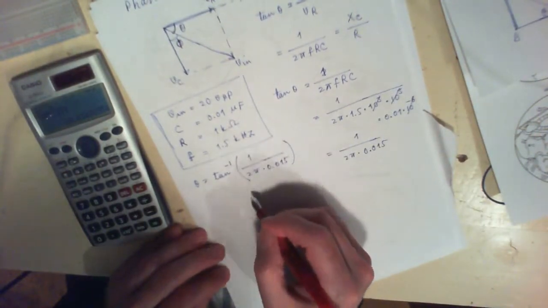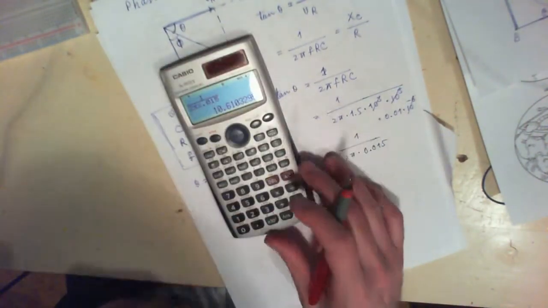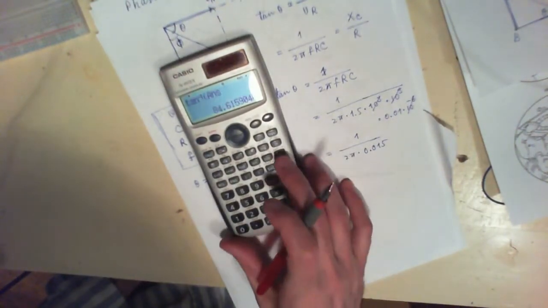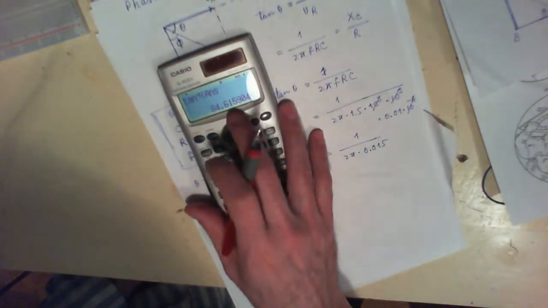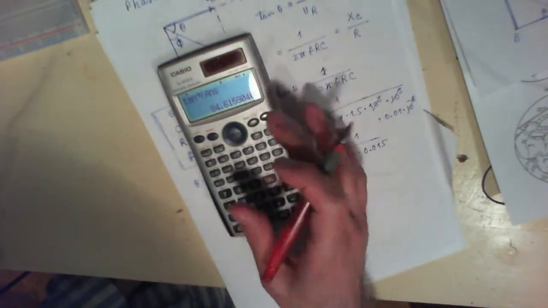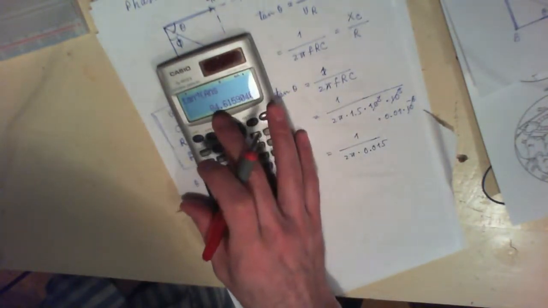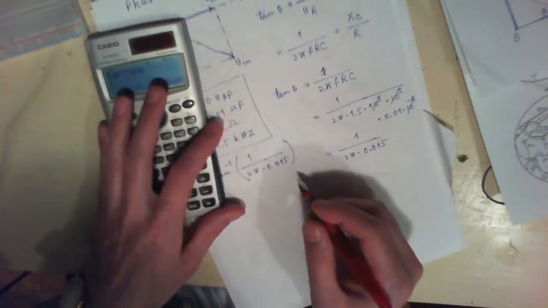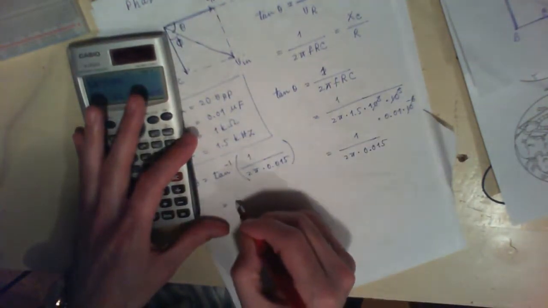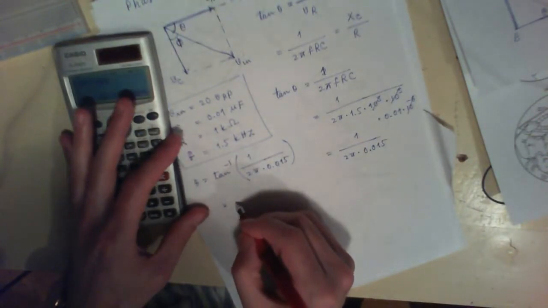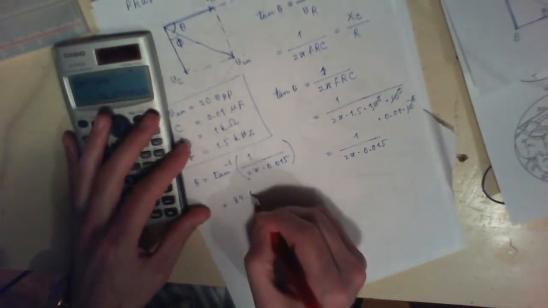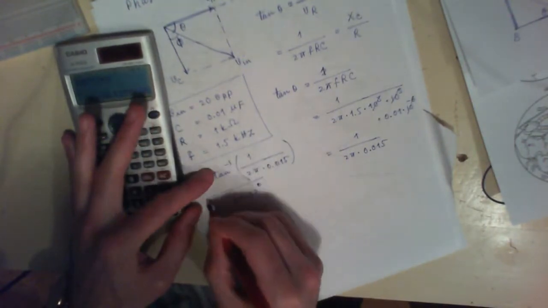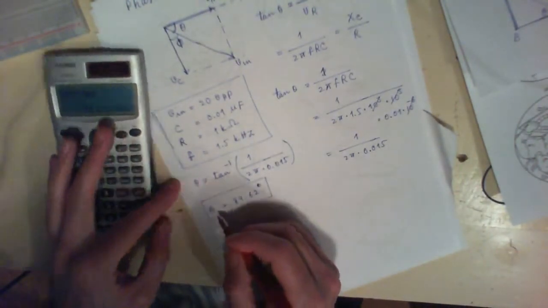If I calculate the tan inverse of the value that I just got, it's 84.615, for example, 84.62 degrees. That's theta.